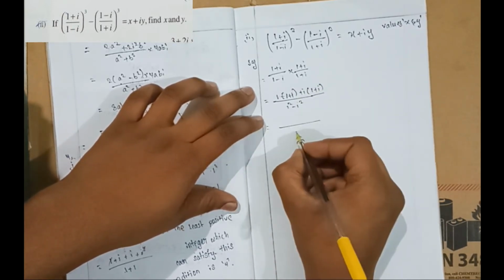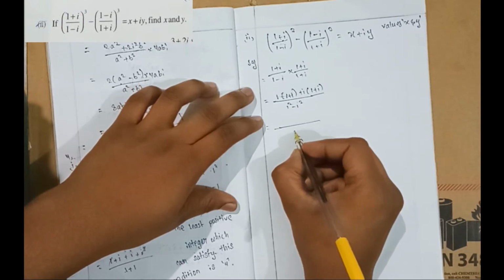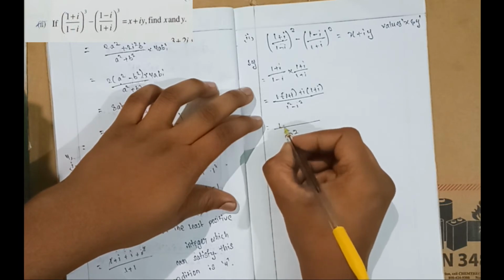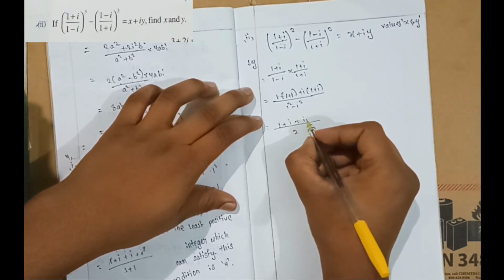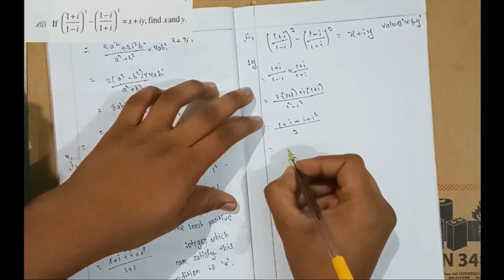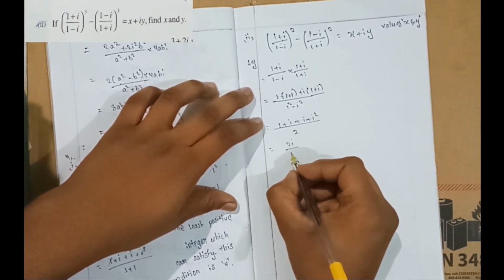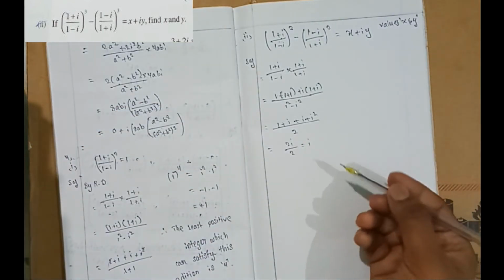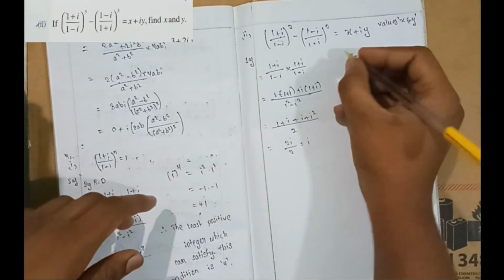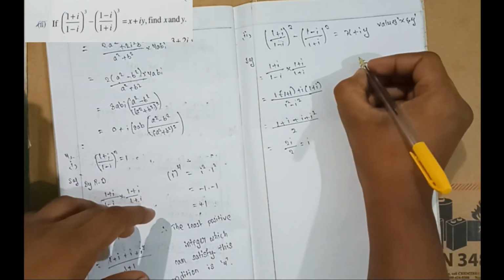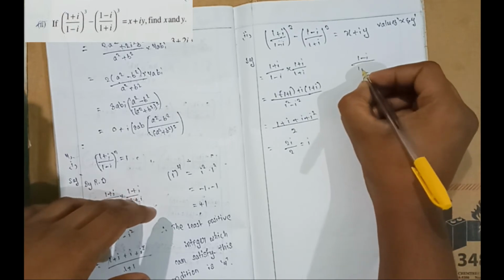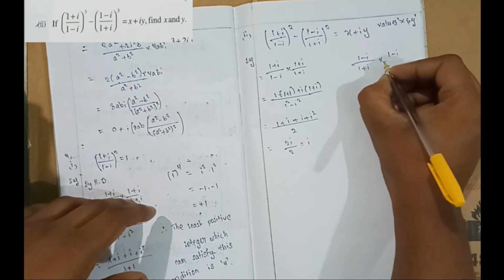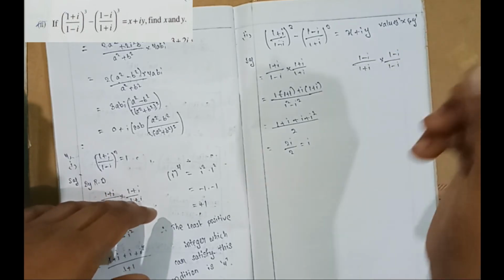Then the equation will be 2 in the denominator, and in the numerator 1 plus i plus i plus i square, so it will become 2i by 2 equal to i. The value of the first term is i. Now we have to find the second term. The second term is 1 minus i by 1 plus i. Rationalizing the denominator means multiplying by 1 minus i by 1 minus i.